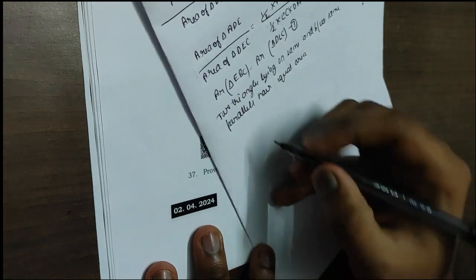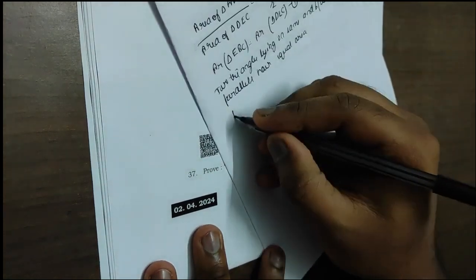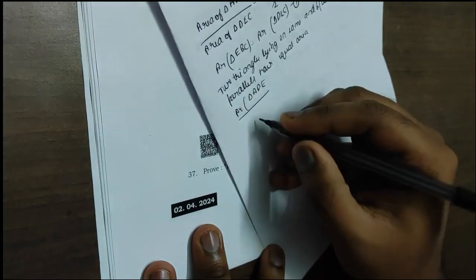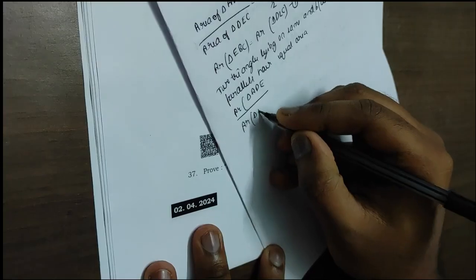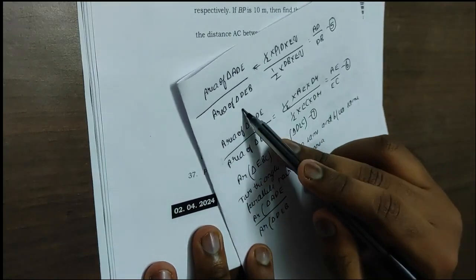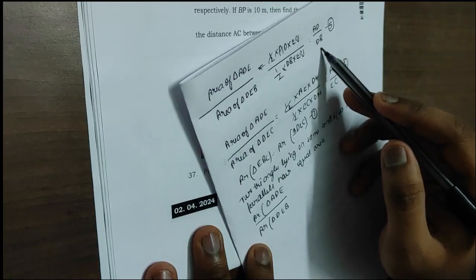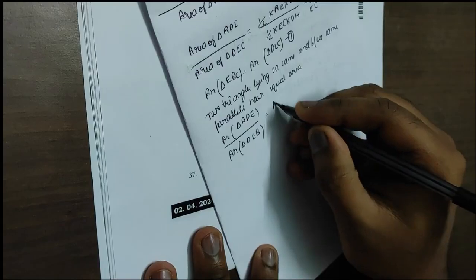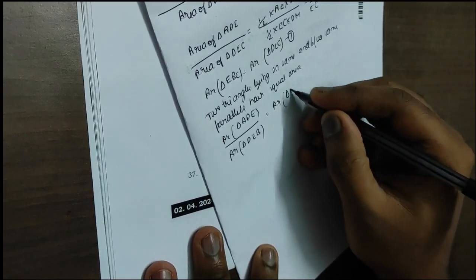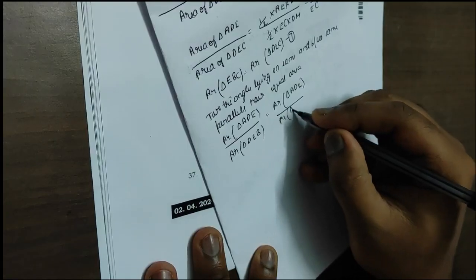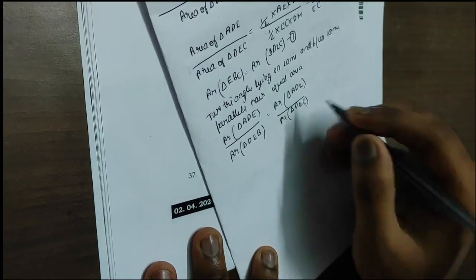Now we'll find area of triangle ADE by area of triangle DEB. That is, area of triangle ADE by triangle DEB is AD by DB, that is equal to area of triangle ADE by area of triangle DEC.